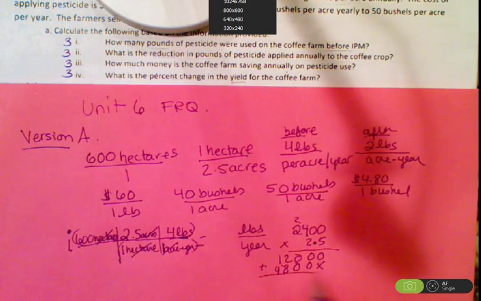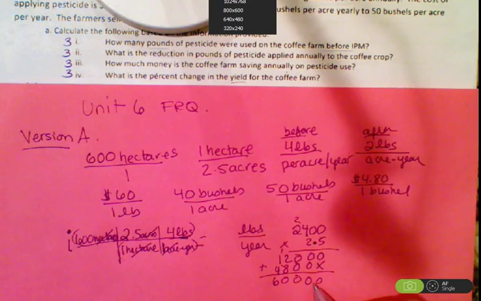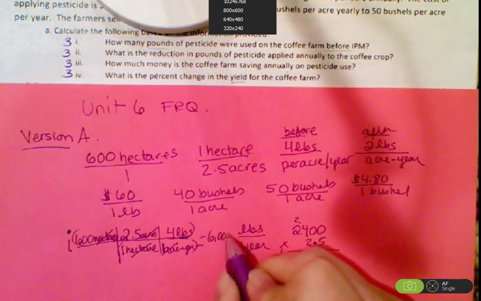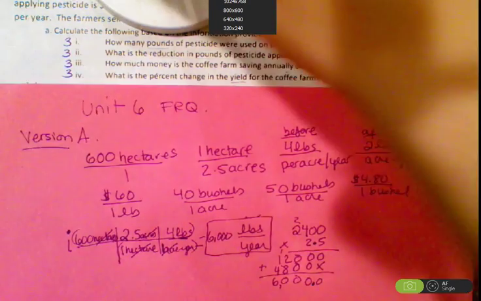Okay, so now we're adding these together. 0, 0, 0, 8 plus 2 is 10, 4, 5, 6. Okay, there's a decimal. That means you have to move over one of these zeros. So my answer is 6,000. 6,000 pounds per year. Okay, so that was how you do number 1.